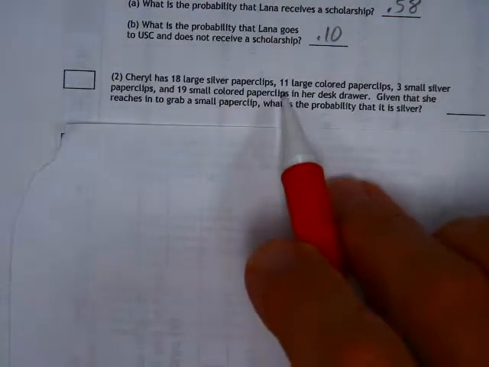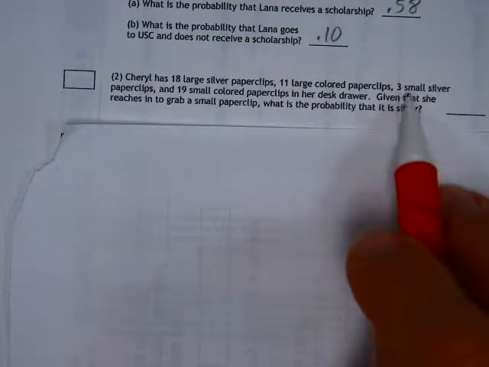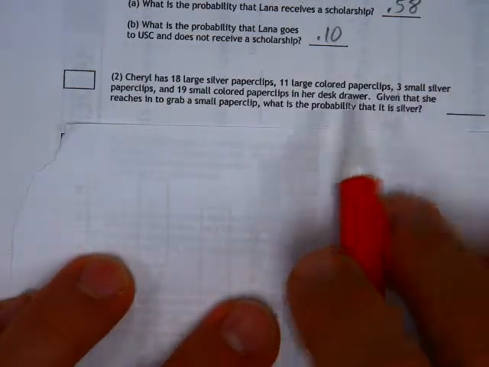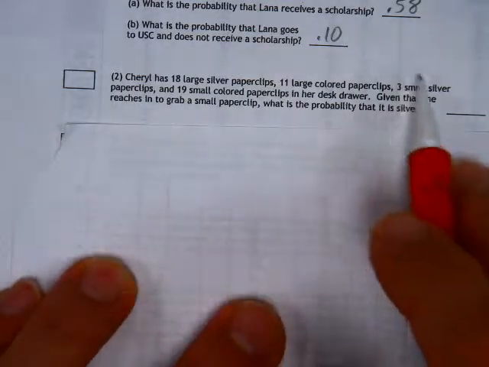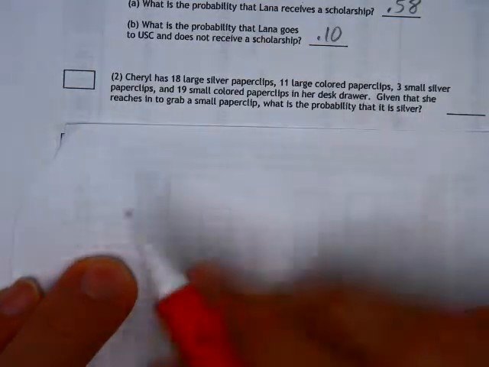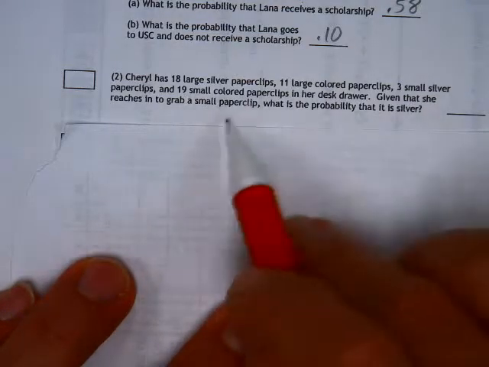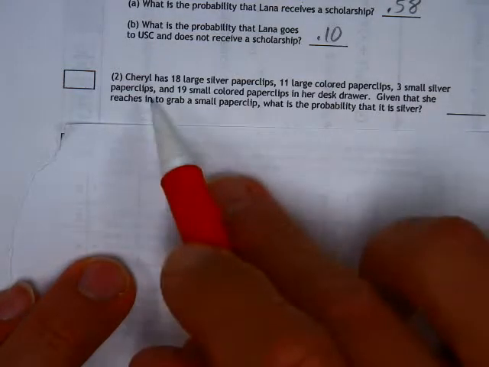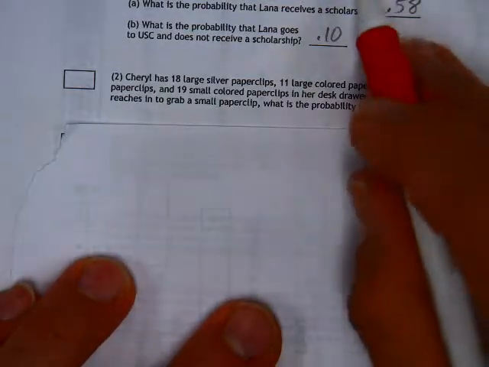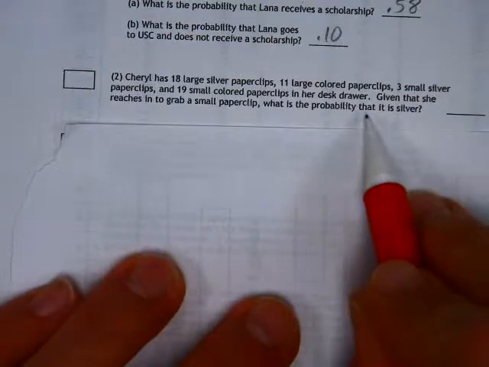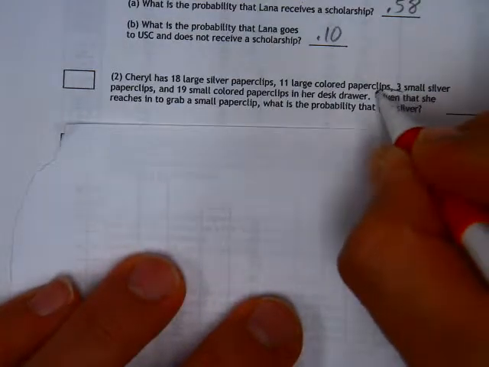Cheryl has 18 large silver paper clips, 11 large colored paper clips, 3 small silver paper clips, and 19 small colored paper clips in her desk drawer. I don't know about you, but as I read that, I'm overwhelmed by about the third number. I've lost track of what we've got, but there's too much information. This is the list. There's a list of a whole bunch of things and how many we have of them. It's important that we see what's coming.